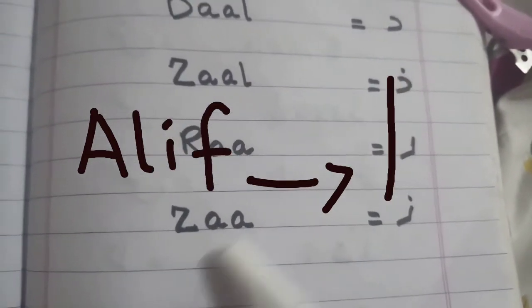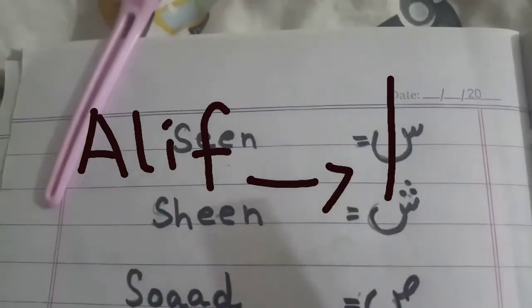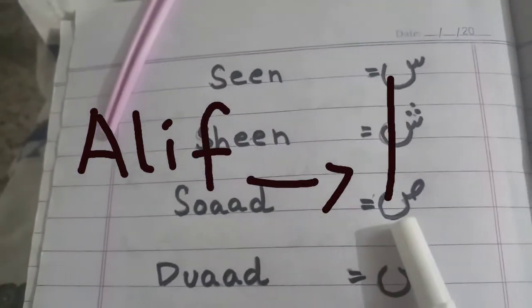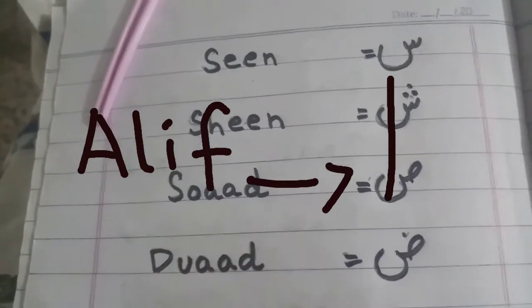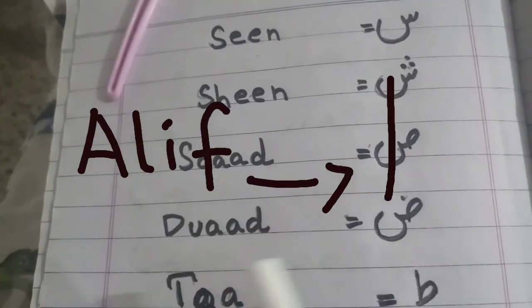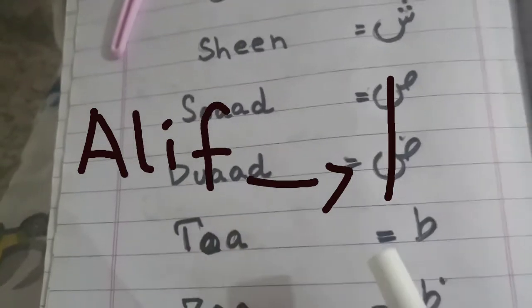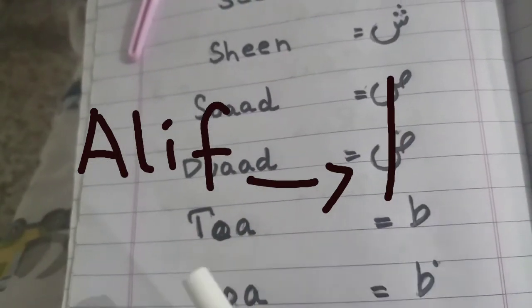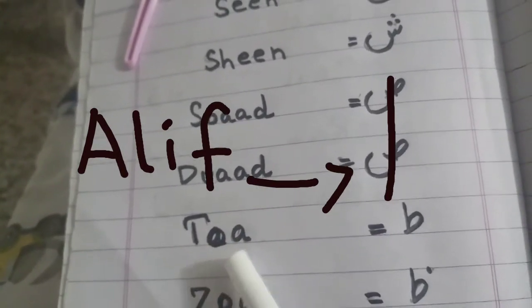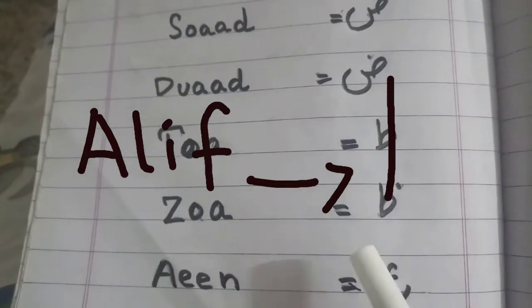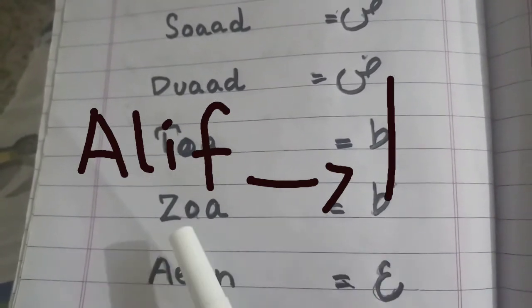Besides, in English you can take help with this English. So don't use English all the time, because there is no English in Arabic. So you should recognize these letters. So we will start with Alif.